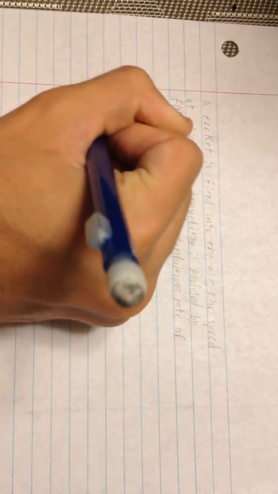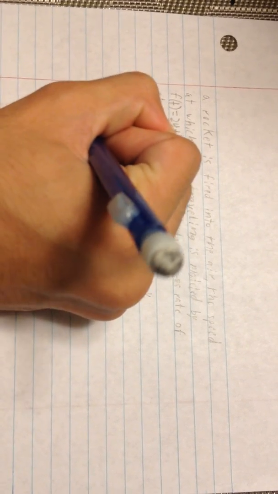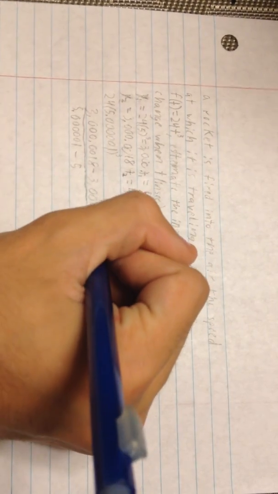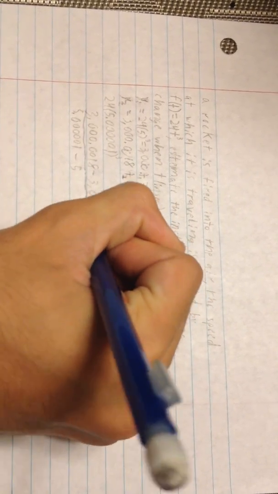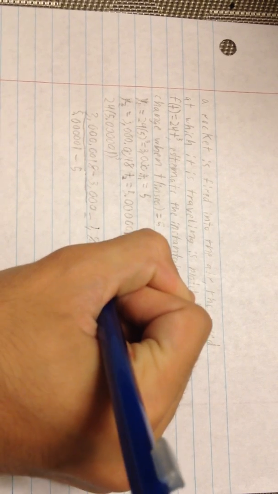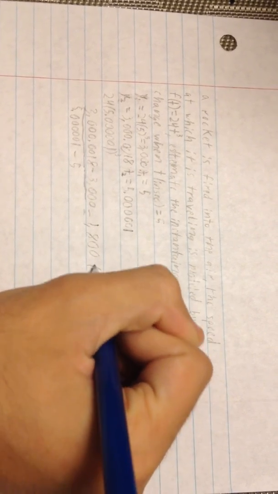minus t1, which would be 3000.0018 minus 3000 over 5.00001 minus 5. And then on this part you're probably going to want to use a calculator, and I already know that it would equal 1,800, and I put this in feet per second, so it would be feet per second.